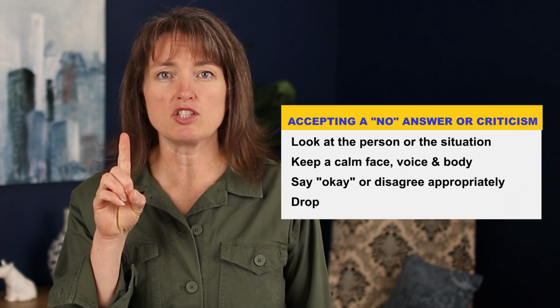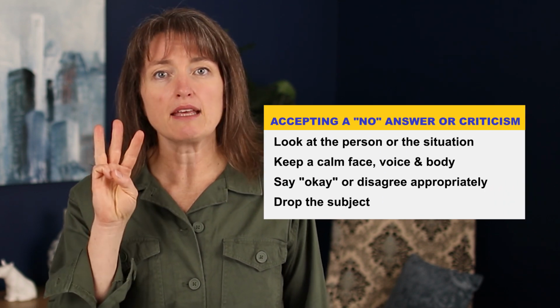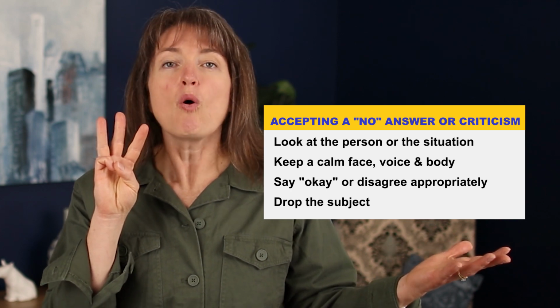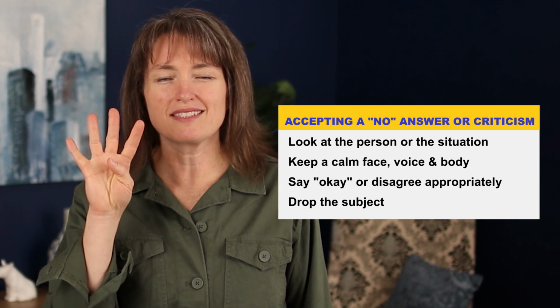So let's just talk about one of those. Let's talk about accepting no answers. There are 4 steps to accepting a no answer. You look at the person or the situation, you keep a calm face, voice, and body. You say, okay, meaning, okay, this is what happened, or you disagree appropriately, and then you drop the subject. Those are the 4 steps to accepting a no answer or criticism.